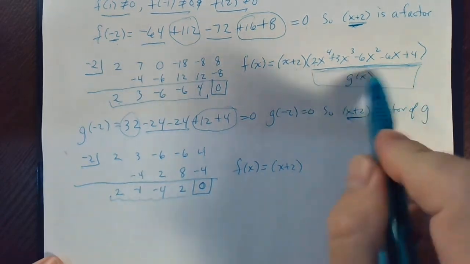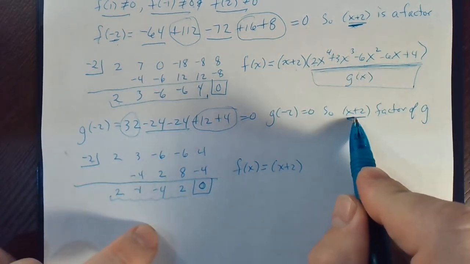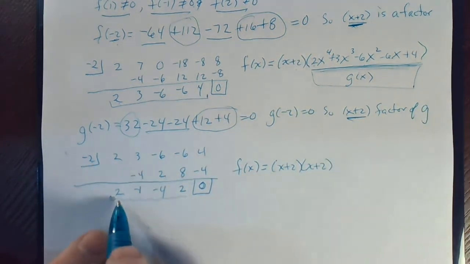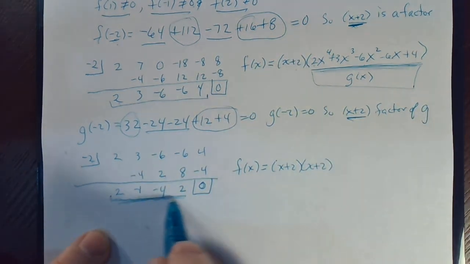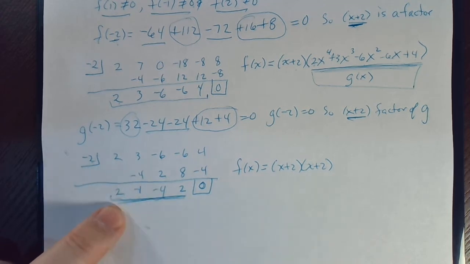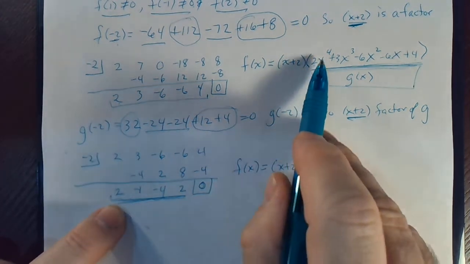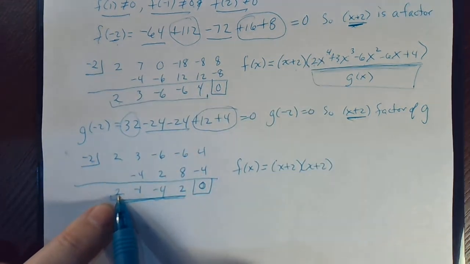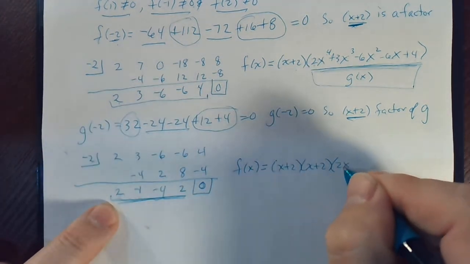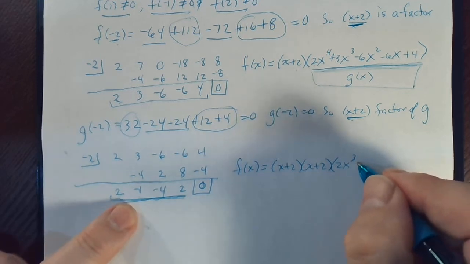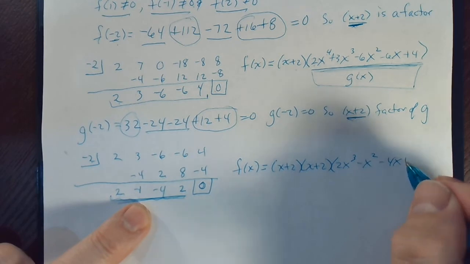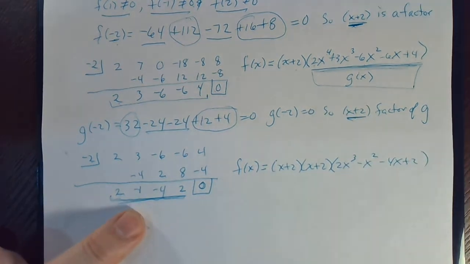But g of x is this x plus 2 right here times this polynomial, which would be, let's see, g of x was a 4th degree polynomial, so this is going to be a 3rd degree: 2x cubed minus x squared minus 4x plus 2.